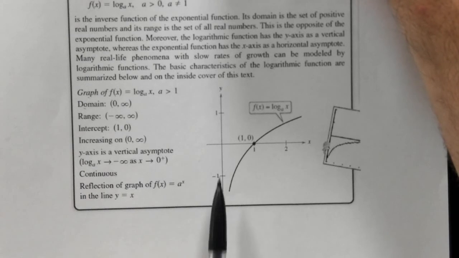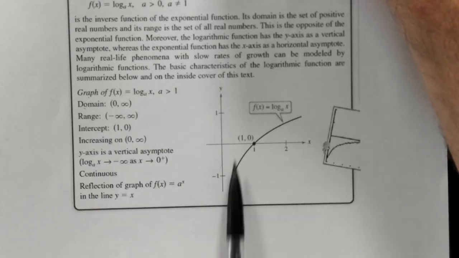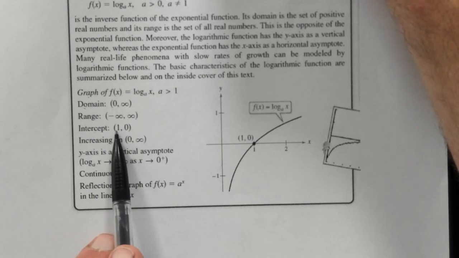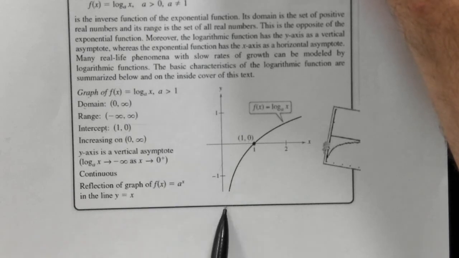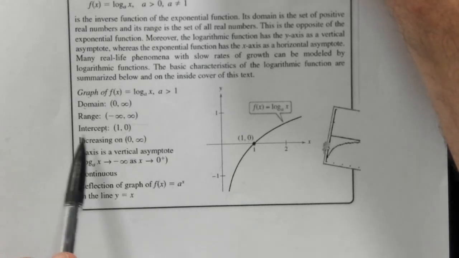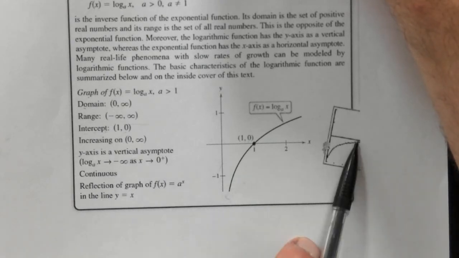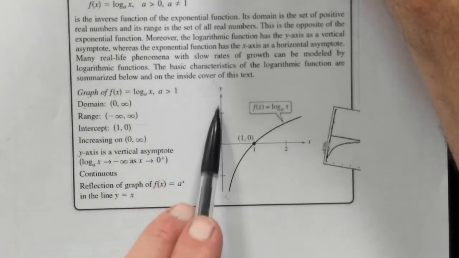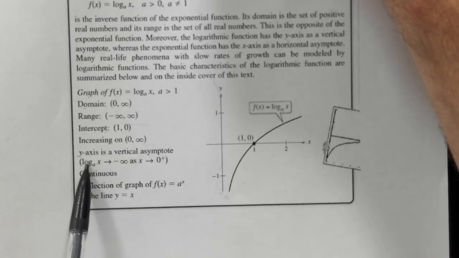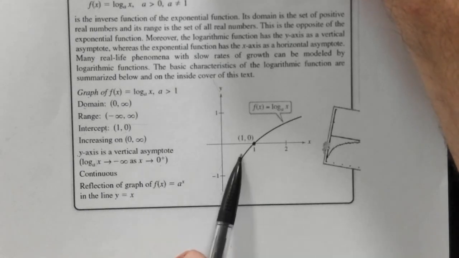The domain of this parent function is from 0 to positive infinity. It doesn't go negative, right? The range is from negative infinity to positive infinity. We have an intercept at (1, 0). That is the x-intercept. There is no y-intercept. And it's increasing on the interval from 0 to positive infinity. The y-axis is a vertical asymptote, and so the function itself approaches negative infinity as x approaches 0 from the right.